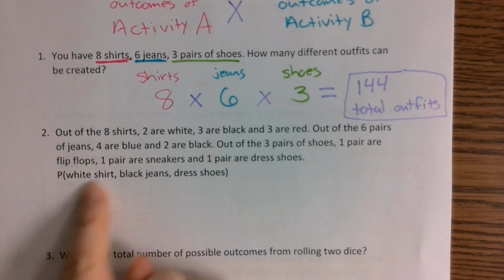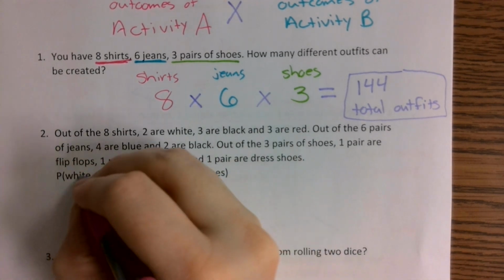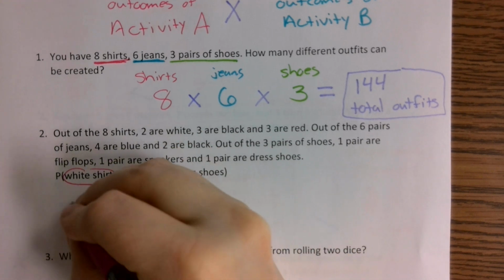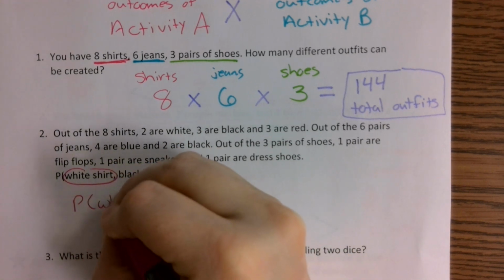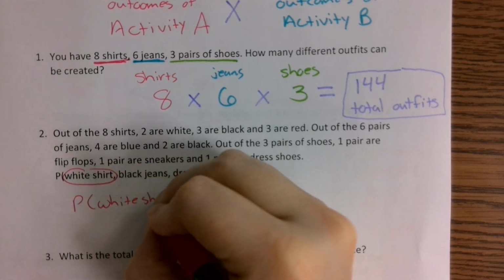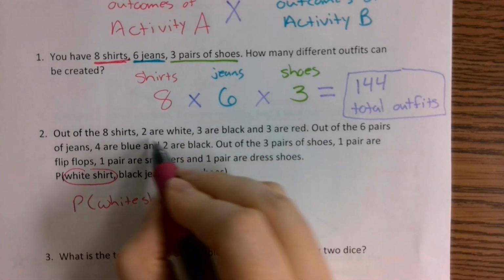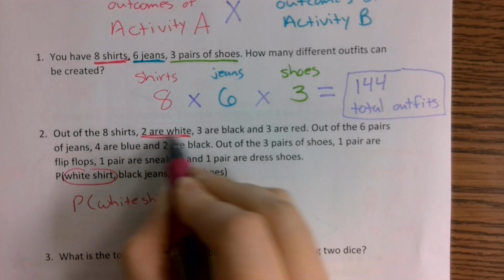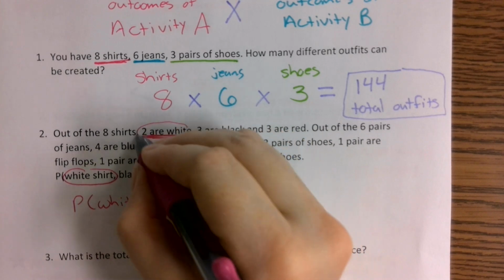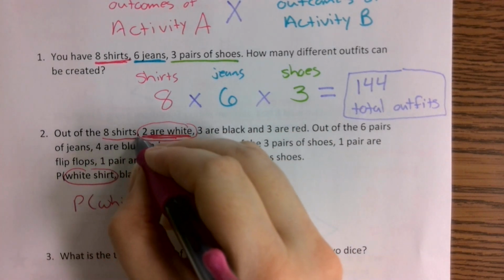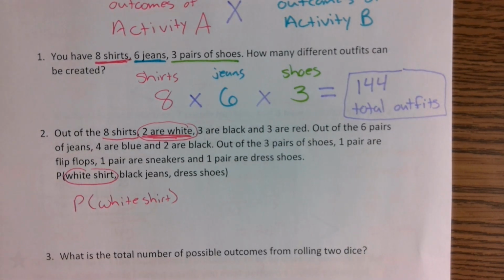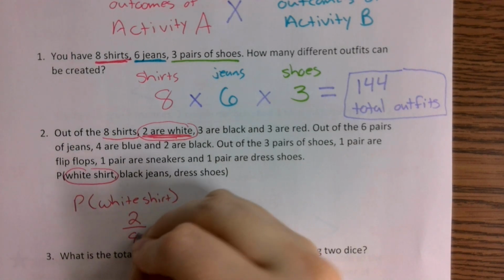So the probability that I'm going to choose a white shirt: there are 2 white shirts, 2 of them are white out of the 8 shirts that I have. So that would be 2 out of 8.